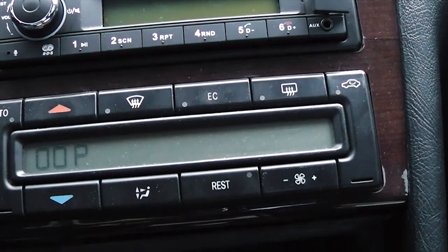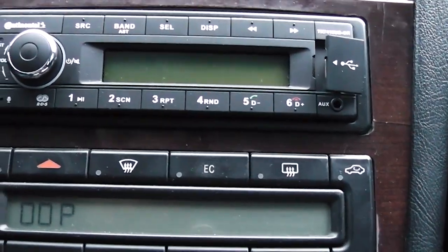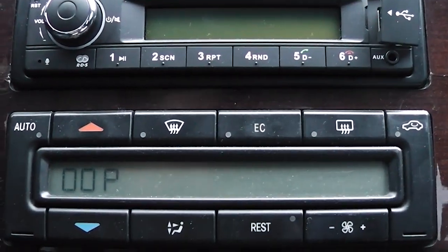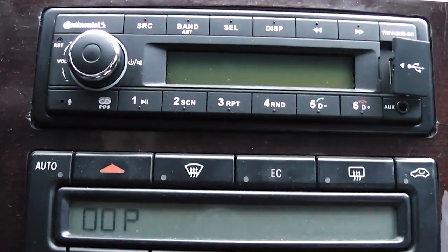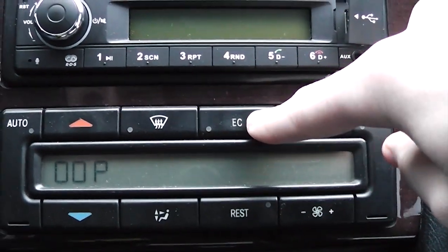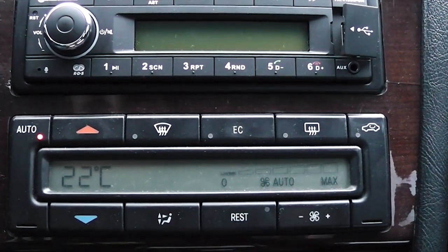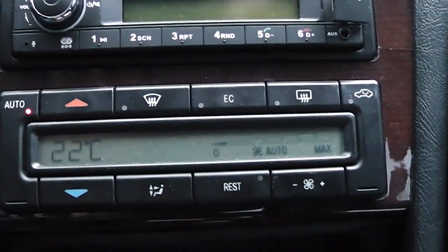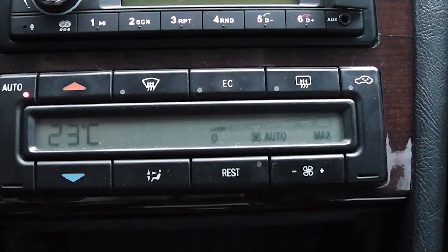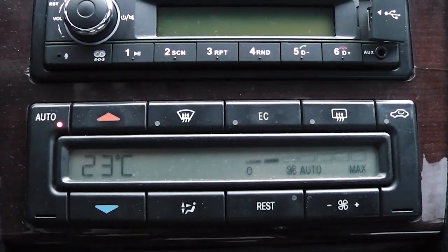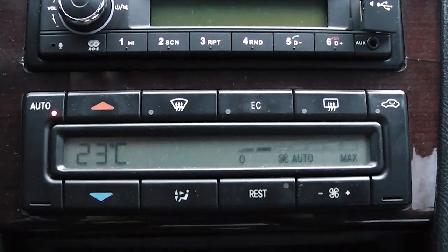So in order to code the climate control, I select 00P, and then I have to click on the EC button, and that's going to program it. There you go. So now my climate control unit is version coded to my car. So like I said, be careful with this, because you could mess up your climate control unit if you're not careful here.